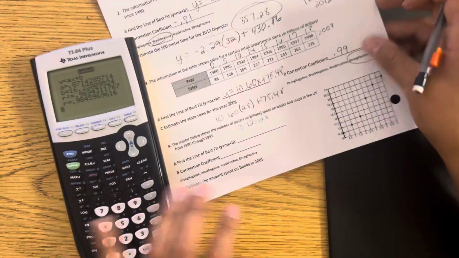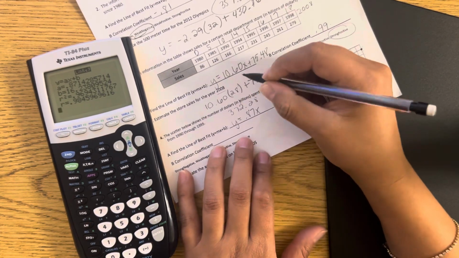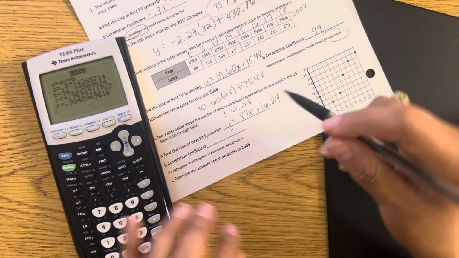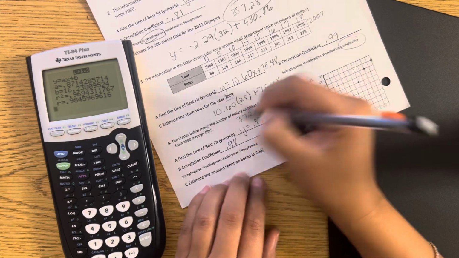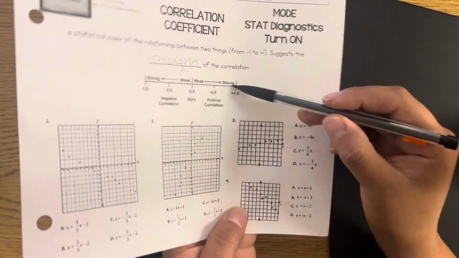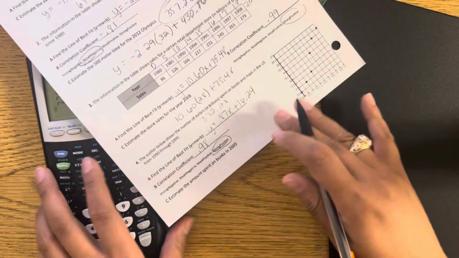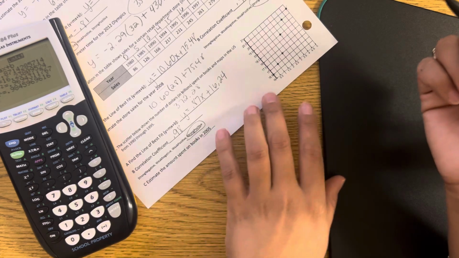Okay, and then again we get a line of best fit, so the slope would be 0.87x with the y-intercept of positive 16.24 if I round. My R value is 0.98, which, if we remember that scale, is closer to the strong side of positive, so strong positive.